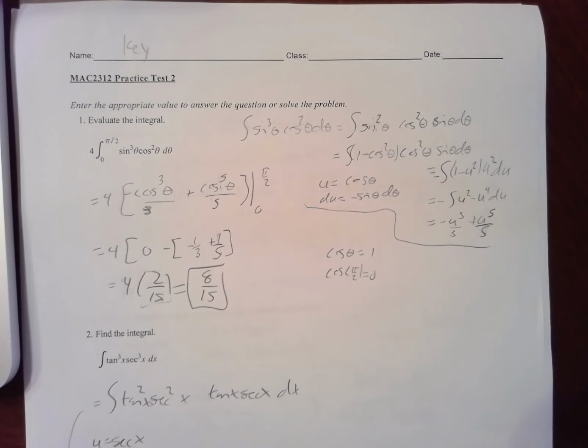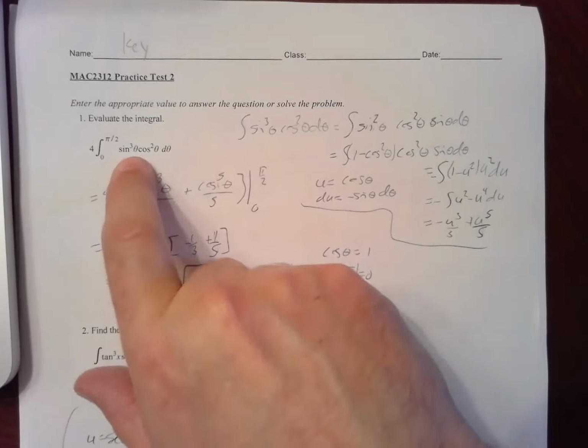Okay, we are looking at the Calculus 2 Practice Test 2, this very, very long thing. Oh, no, I gotta make this screen bigger. You're gonna have to wait. Okay, so we're doing this trig integral.